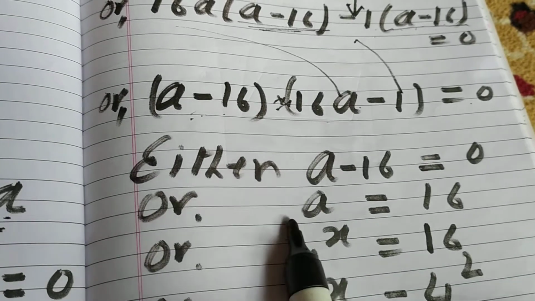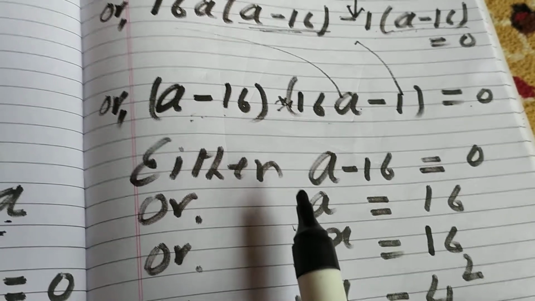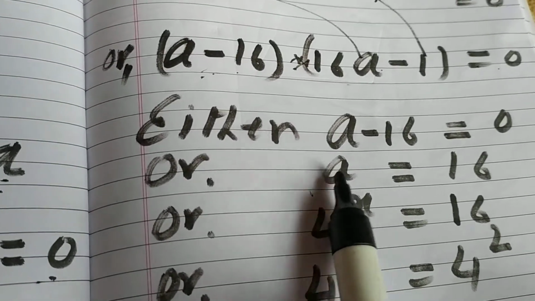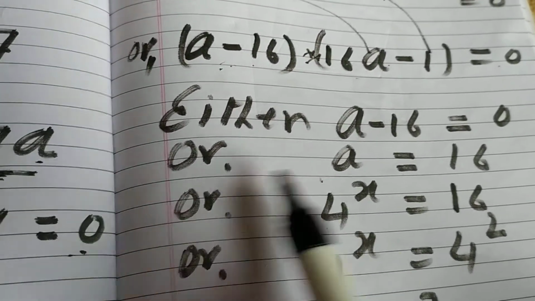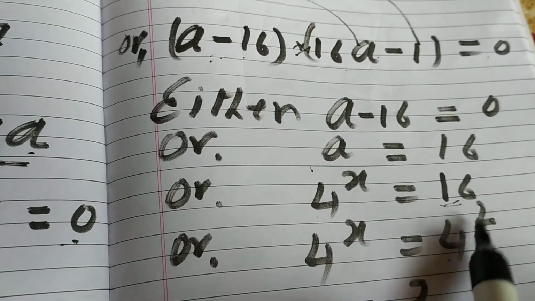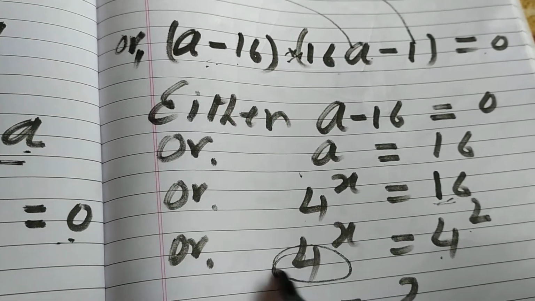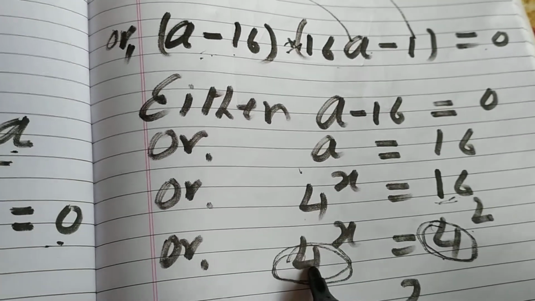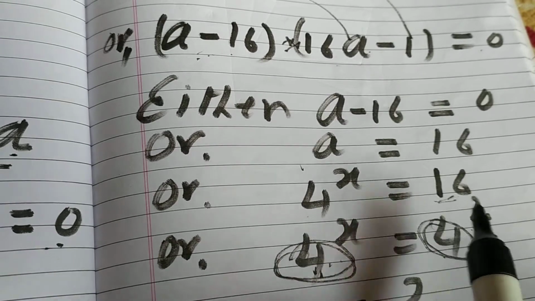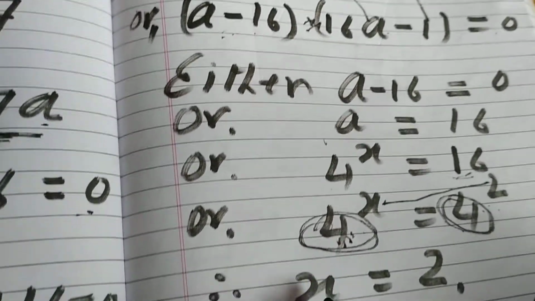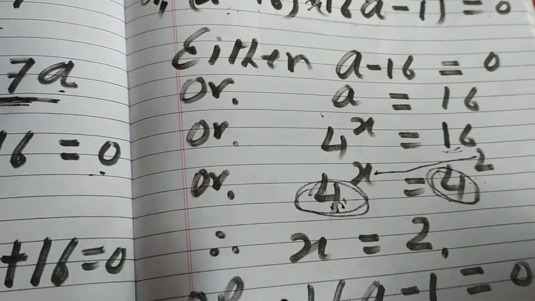In the place of a, now we are substituting the original value. A is equal to 4 to the power x. We supposed before that it is equal to 16. This 16 can be written as 4 to the power 2. Whatever bases we have been given, we need to try to make the bases equal. And since two quantities are equal, having equal bases, at that time their exponents must be equal. That's why x is equal to 2.